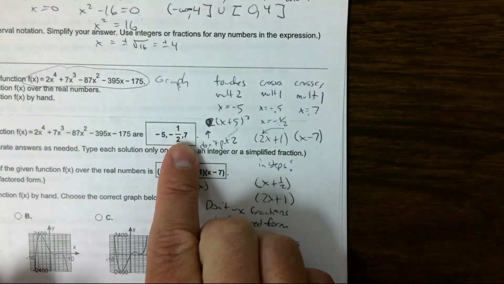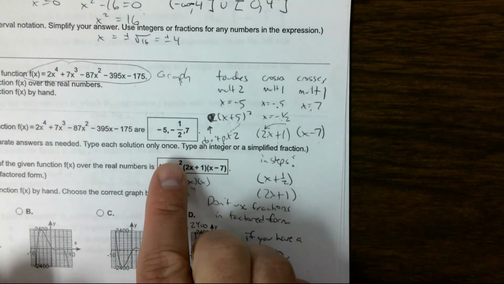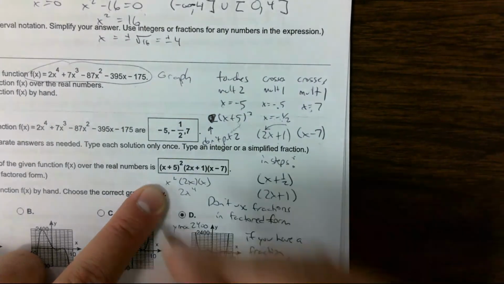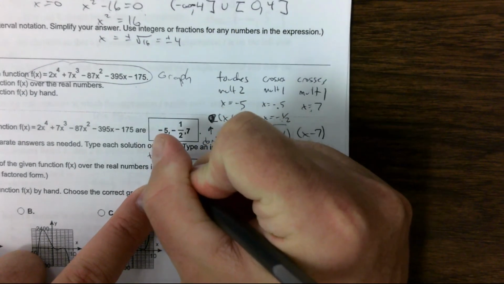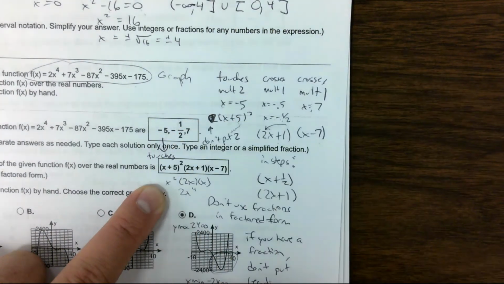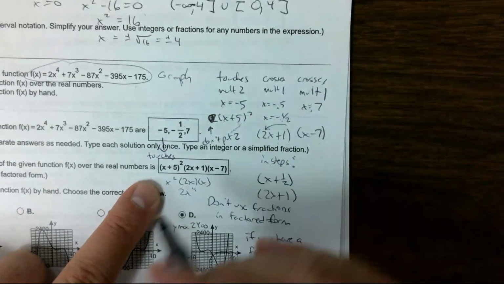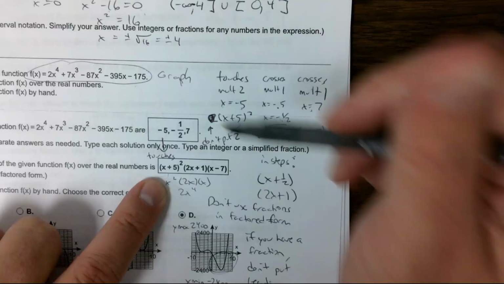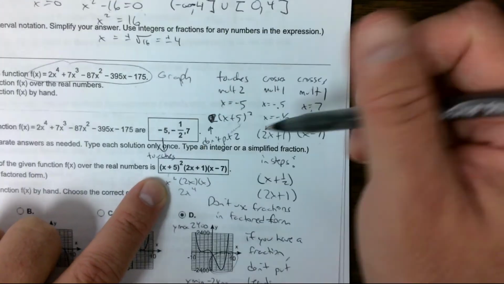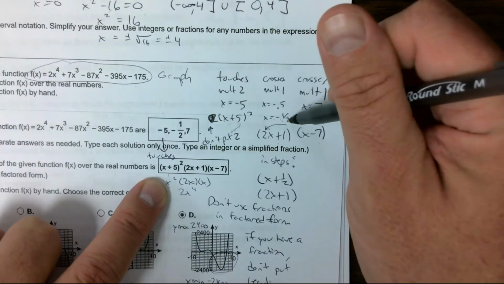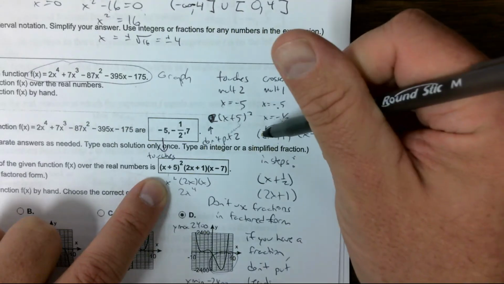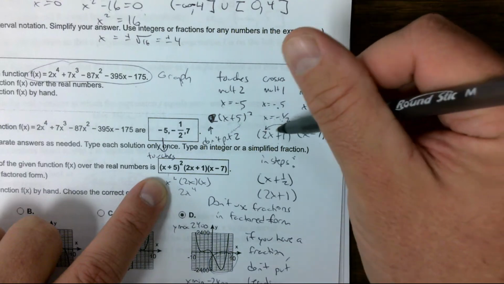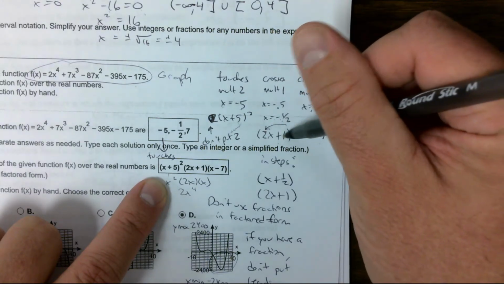Then we do our factored form of it. And so if it's negative 5, we put x plus 5. And also on that one, it was touches, so that meant multiplicity 2. Now, on the negative a half, we would have to take our denominator and put it in front. So in this case, put 2 in front, and then you put your x plus 1. You always change the sign.